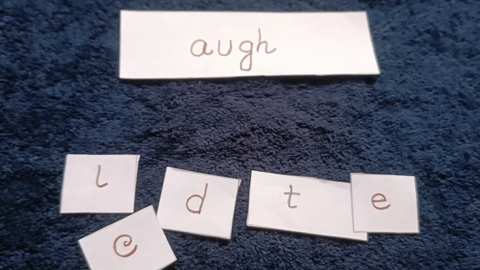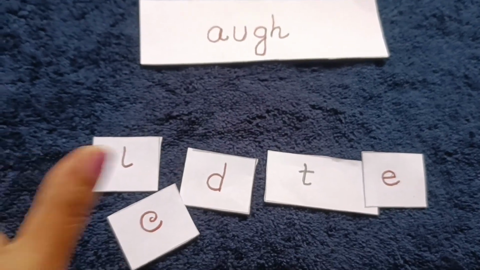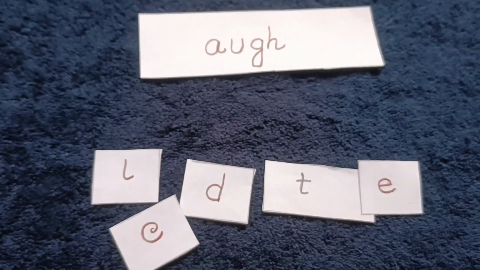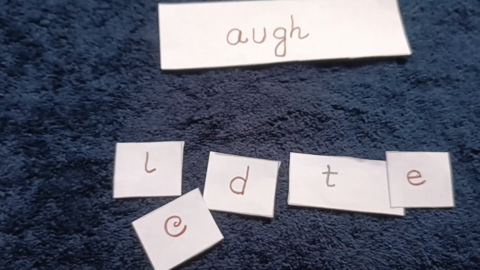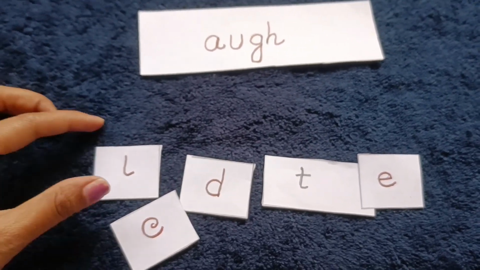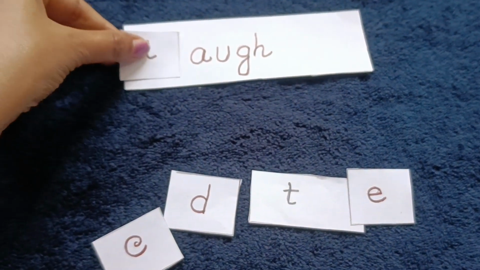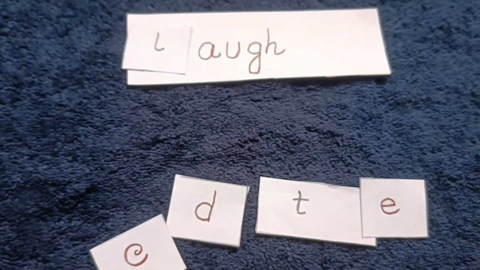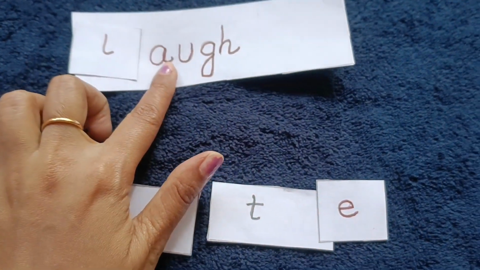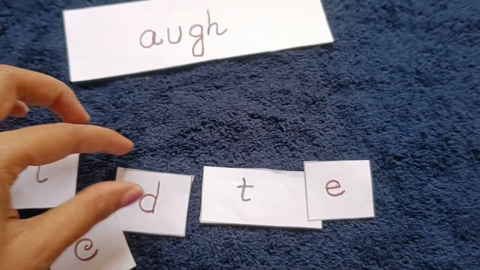The next activity is the word builder. Here I have given one quadgraph and different letter cards, and they have to make words. How many words can you make by using this quadgraph? Let me see. The first is L, so love. Love. So that's 1.